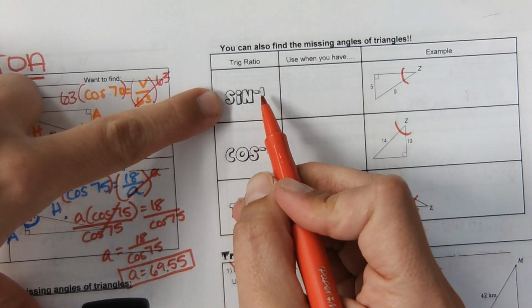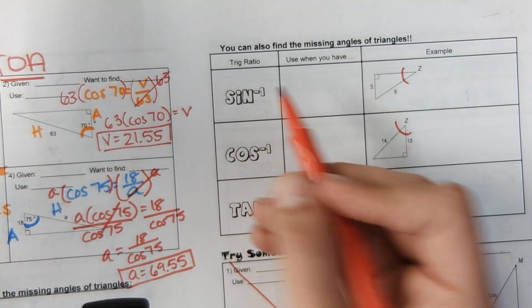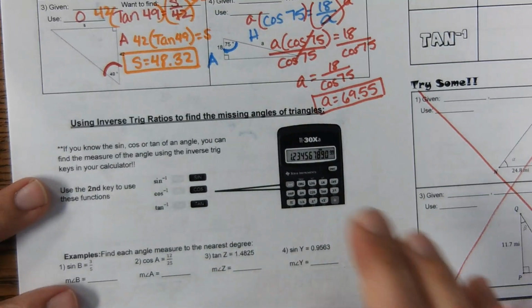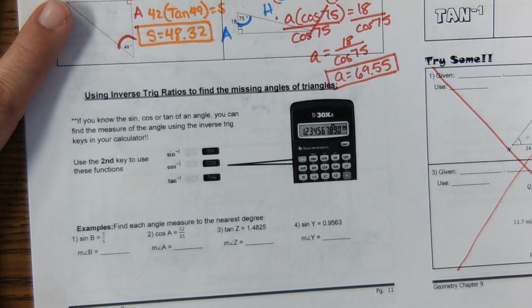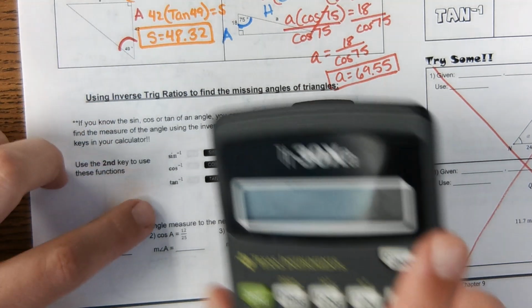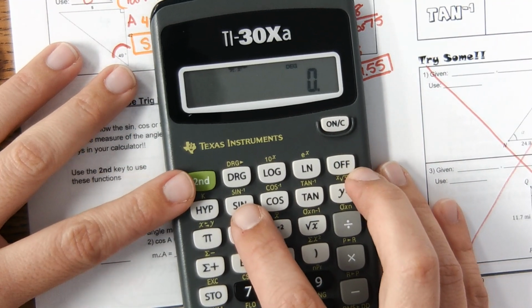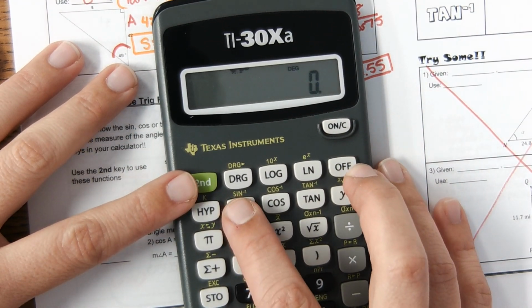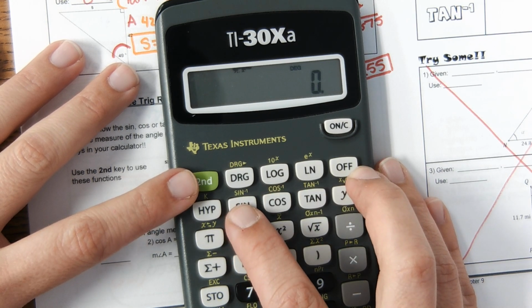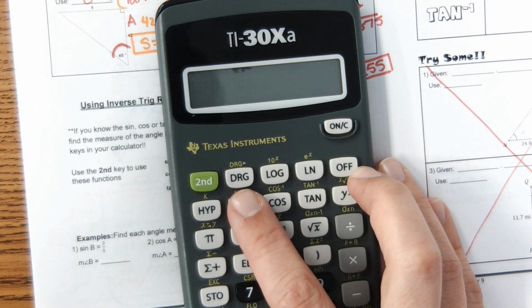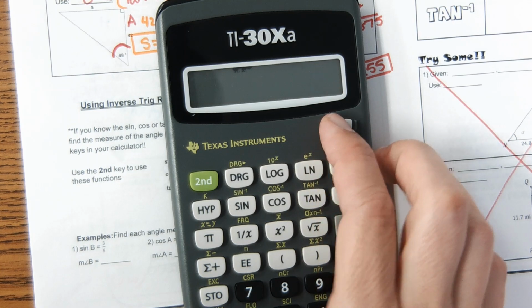Now, in order to solve for the angle, we have to use the inverse. Notice this little -1, that stands for the inverse. And so moving back down here, we're going to practice using the inverse on the calculator. On these buttons, you can look behind sine and you see sine to the -1, cosine to the -1, tangent to the -1. In order to use that button, we have to hit second and then sine, and that's how we're going to get the inverse.